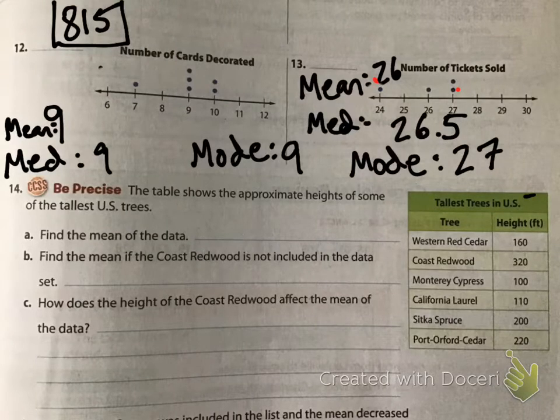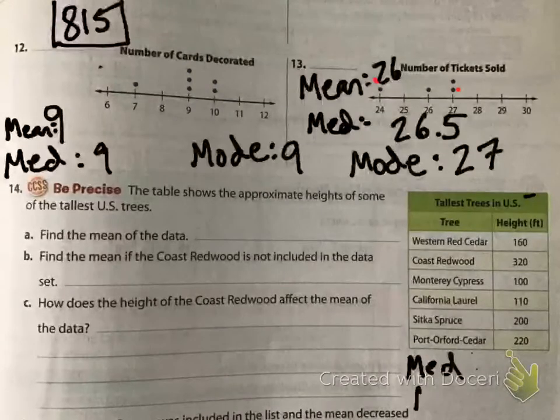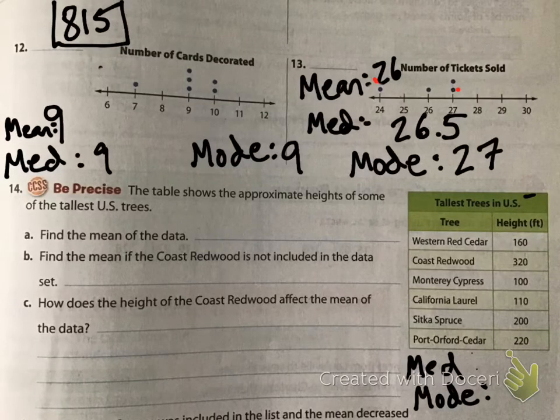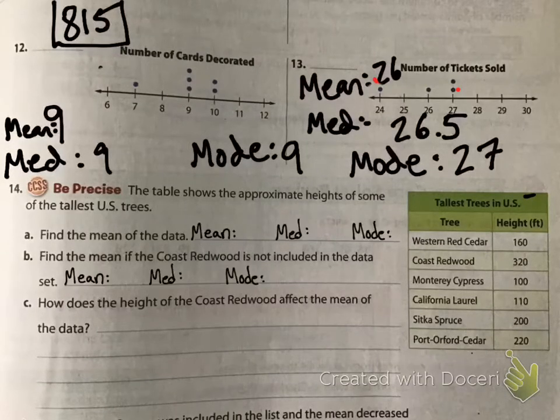trees. It asks us to find the mean of the data, but I also want us to find the median and the mode as well. So I want us to find the median, and I want us to find the mode. So I'm going to call on certain people. Don't type it in the chat. So we have some conflicting answers, which is great because that means that we've got some ideas going around.